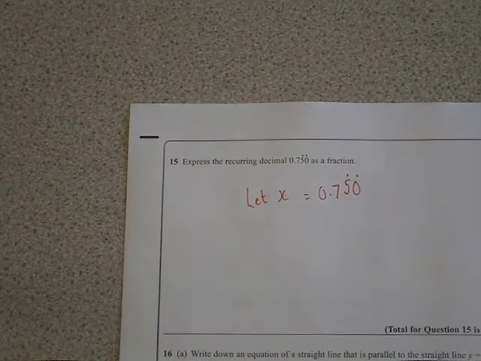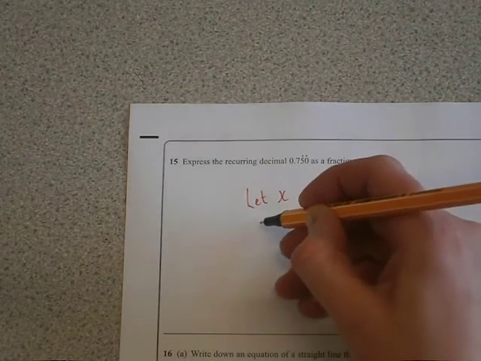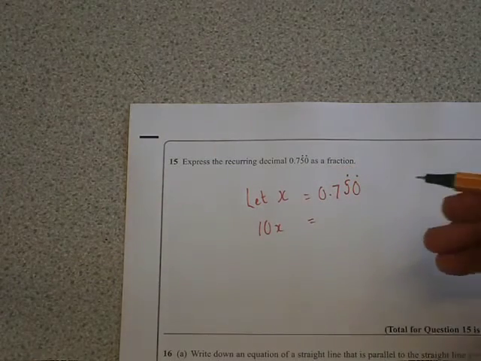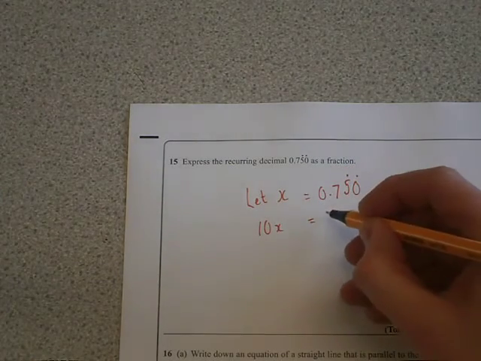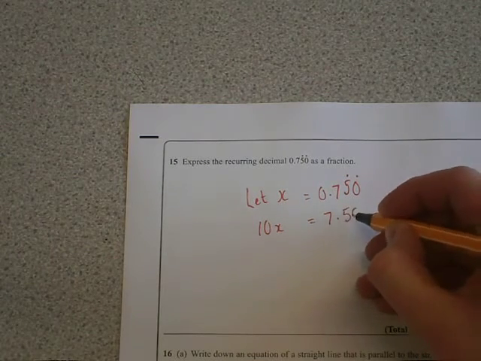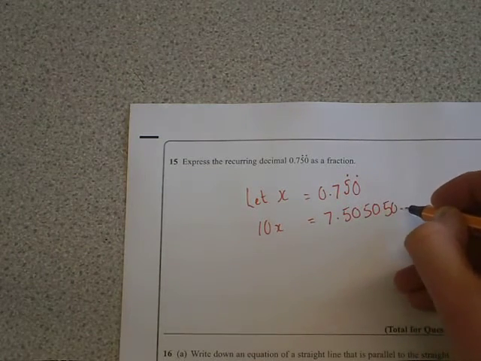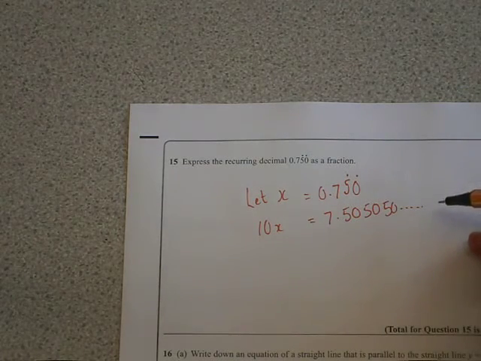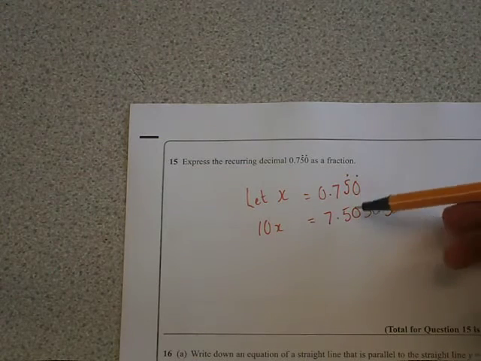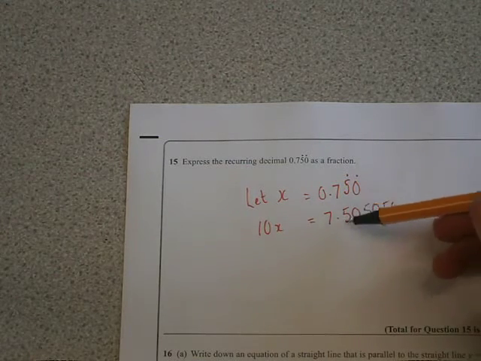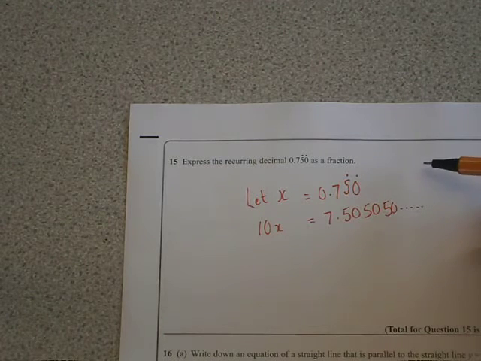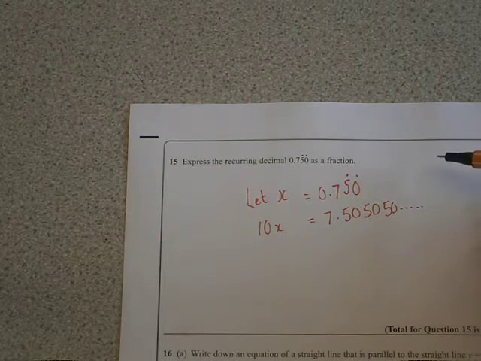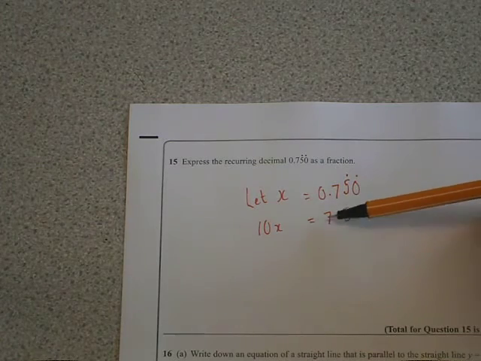Now, because 2 numbers are recurring, I times it by 10. If it was 3 numbers, it would be by 100, 4 numbers by 1,000. So I just write down that 10x equals 7.505050. Of course, that's going to recur forever, but it becomes easier if you write down more than 1. Now, what I want to do is eliminate the recurring 50, so I want to get rid of that. So, in order to do that, I need to think about, how do I line this up so that I can get rid of it?